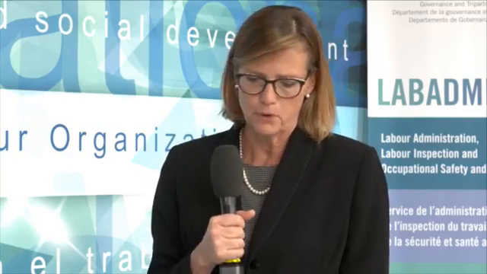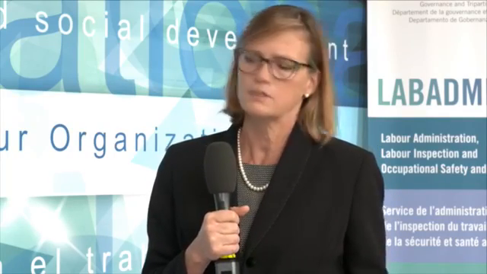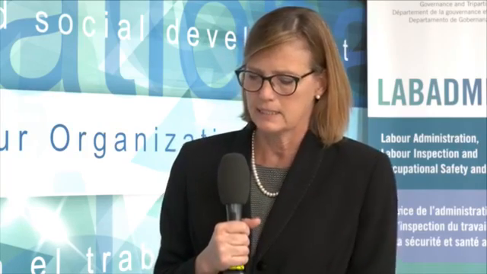The other objective of the Global Flagship Program was to develop an outcome-based intervention framework focused on what were the key capacities needed in countries to improve occupational safety and health, such as occupational safety and health laws and regulations, enforcement, social dialogue, and the competency of employers and workers related to occupational safety and health.